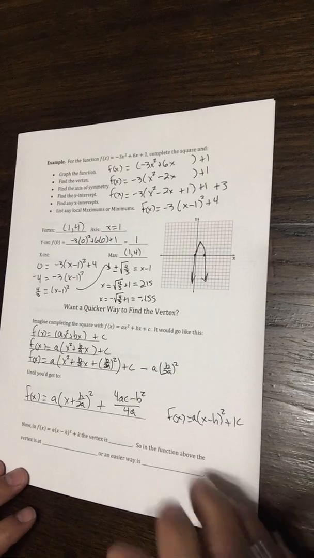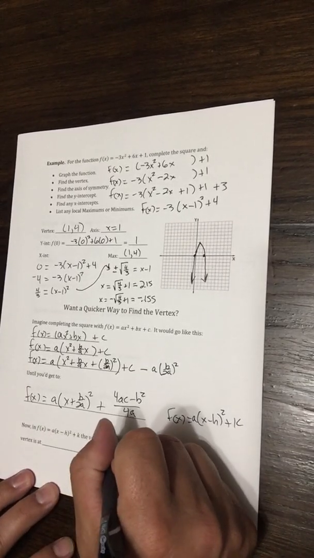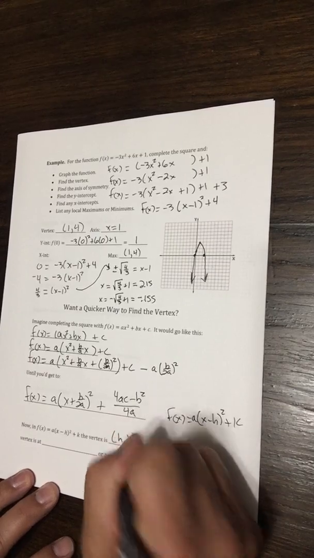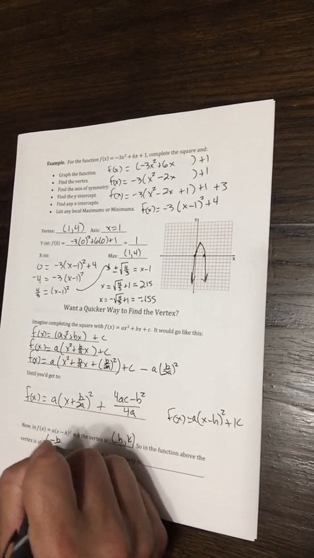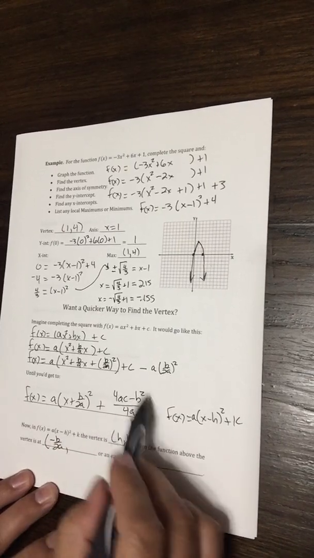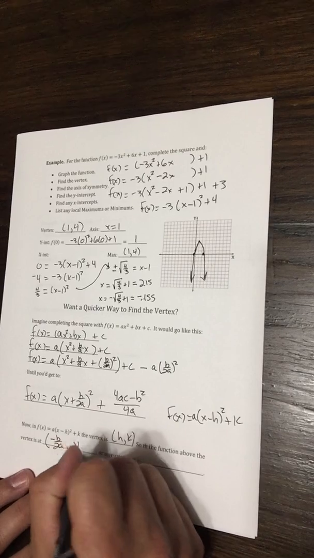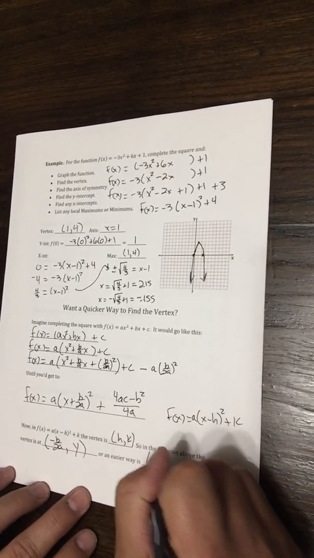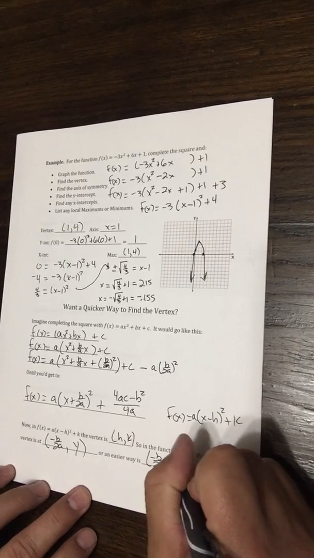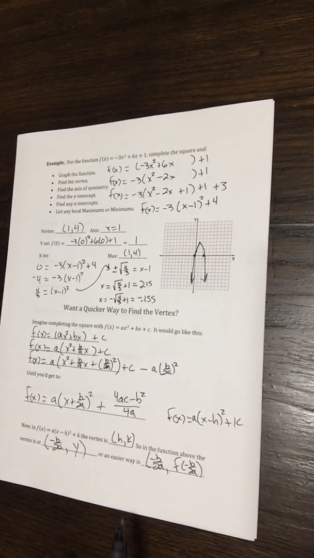It's the same form. So in this form, the vertex is (h, k), and the one we just made, the vertex is going to be at negative b over 2a, and then this whole craziness would be the y variable. I'm not even going to write that. I'm just going to put a y variable right there. An easier way to think of it is negative b over 2a, and then whatever you get out of that, put it in for x and go get a y.